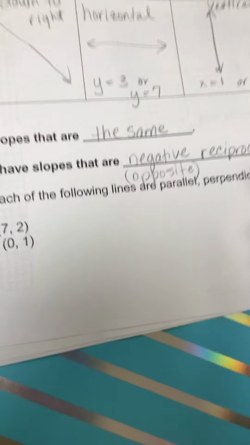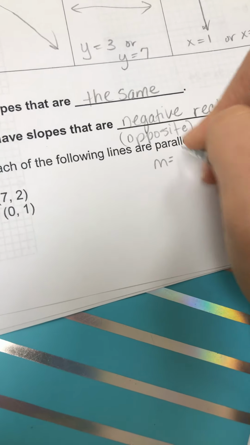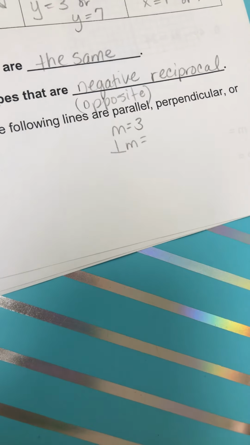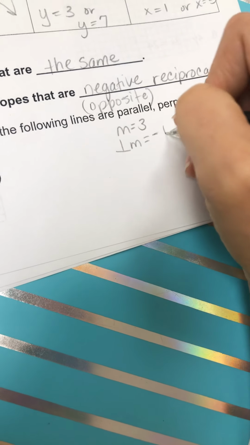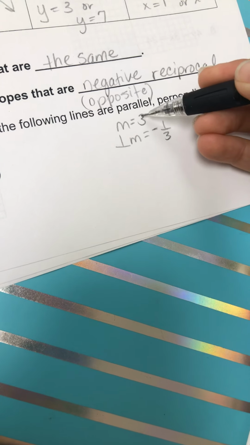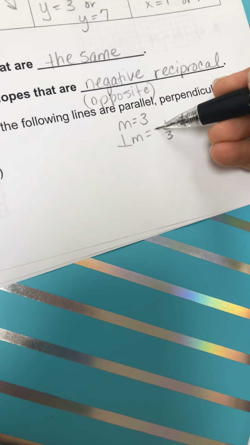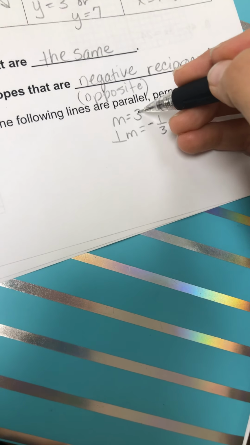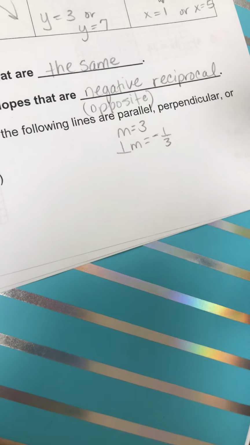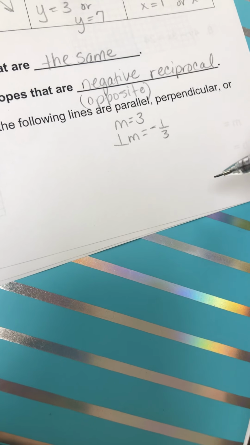If you're not familiar with that, if you have the slope of 3 and you want to find the perpendicular slope, it would be negative 1/3. So it's the opposite sign. This was a positive, so it becomes negative. And then the reciprocal. 3 is the same thing as 3 over 1, and to find the reciprocal, you flip it. So it becomes 1/3.